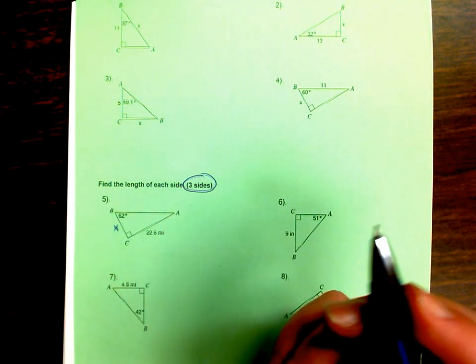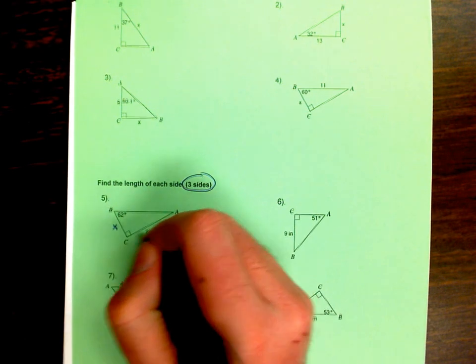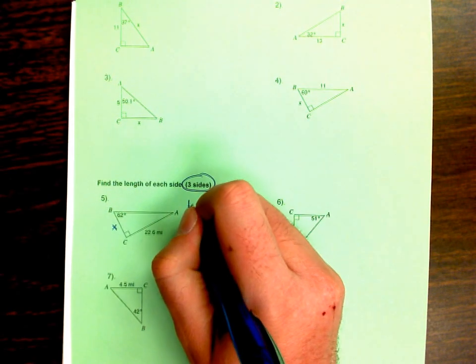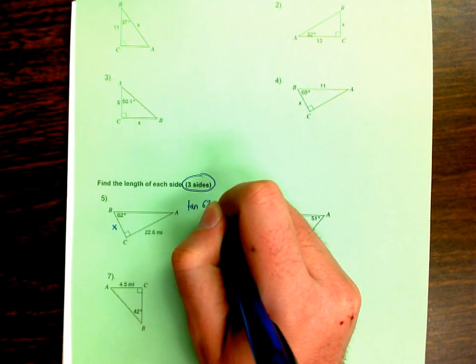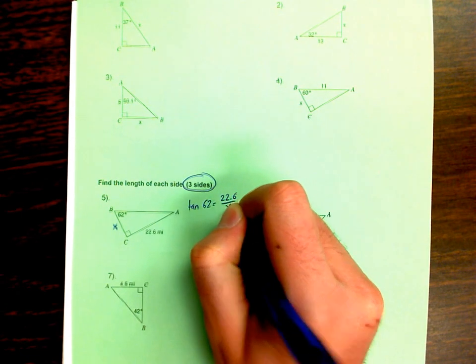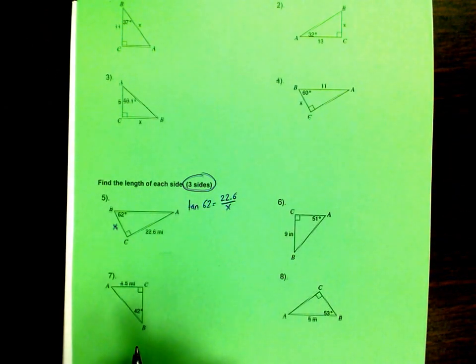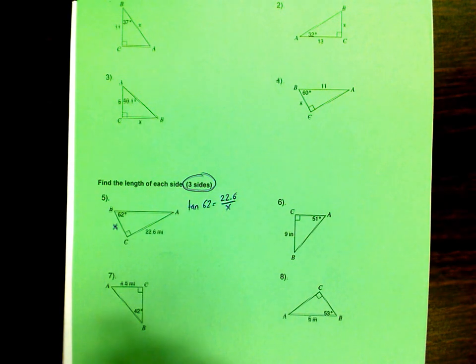I might just get you started here. The ratio that I have is opposite over adjacent, so I know that the tangent of 62 is equal to 22.6 over x. Okay, we'd multiply by x and divide by the tangent of 62, and we'd solve for x. Now, once you've done that, you need to find the second side. Call it y.